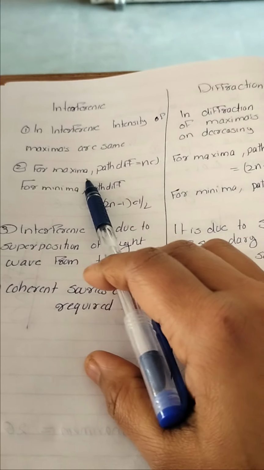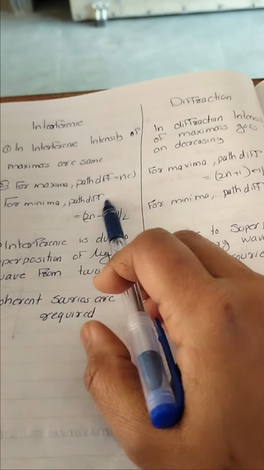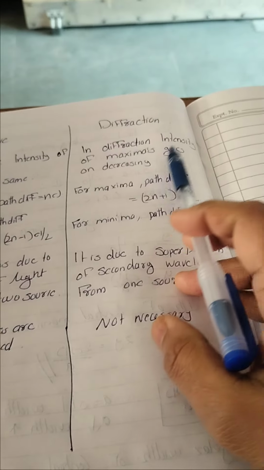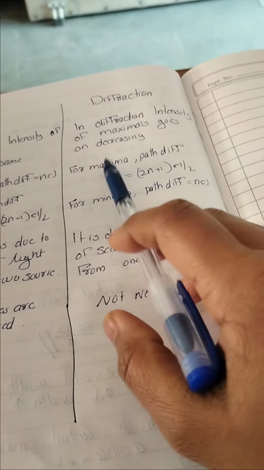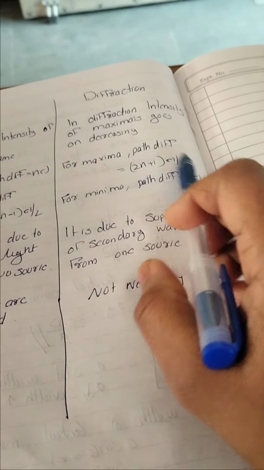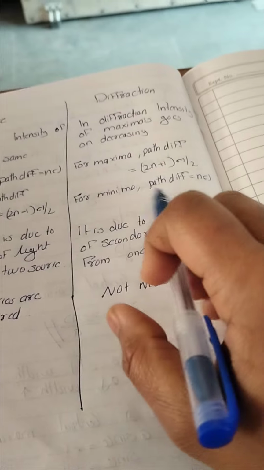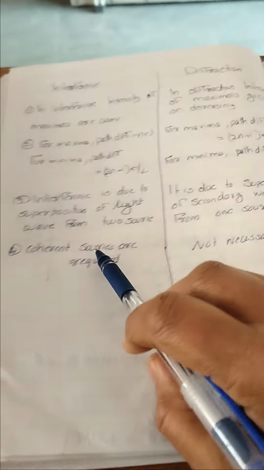For maximum intensity, the path difference expression is n lambda. For minimum intensity, the path difference expression is 2n minus 1 lambda by 2. But in the case of diffraction, for maximum, path difference is 2n plus 1 lambda by 2, and for minimum, path difference is n lambda, just opposite. Am I right? Yes, next.